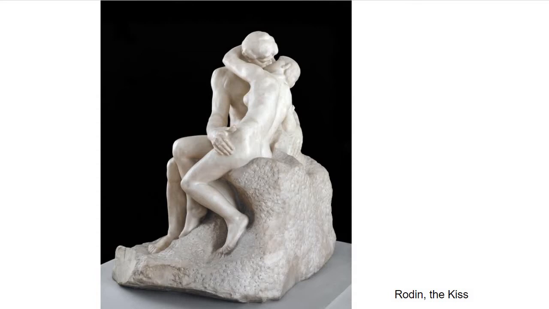Rodin. Well, this looks like a loving relationship. It's The Kiss. Actually, it's a terrible relationship. She's kissing her fiance's brother, and her brother's about to walk into the room and find both of them, and he's not going to be happy. So, yeah, don't blame me. It's a sad story. Blame Rodin. He's the one who made it.